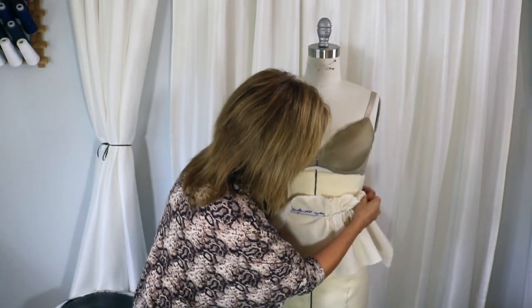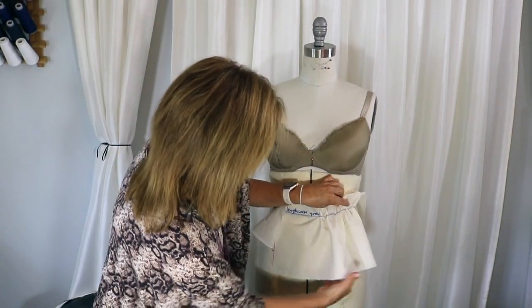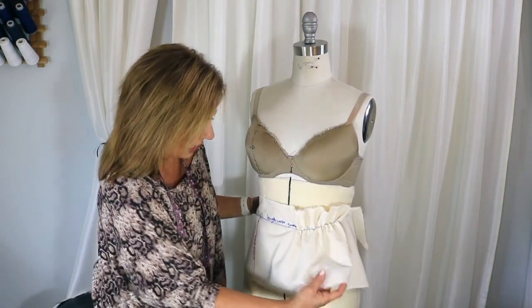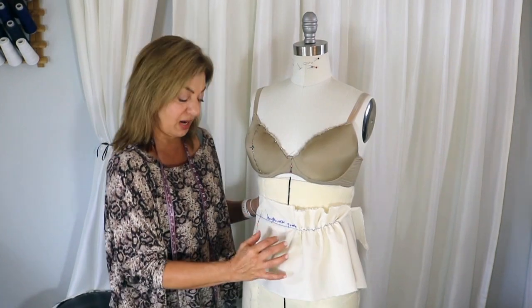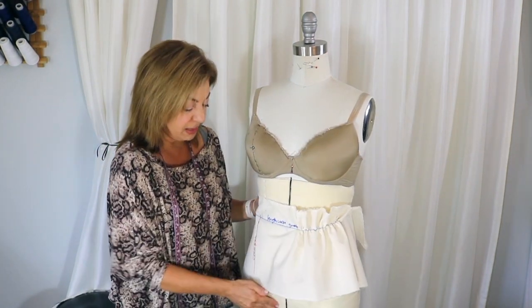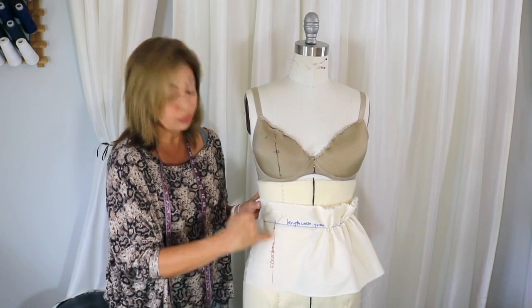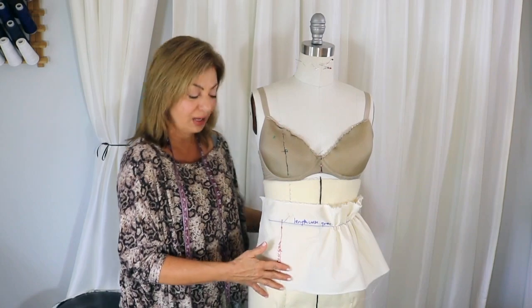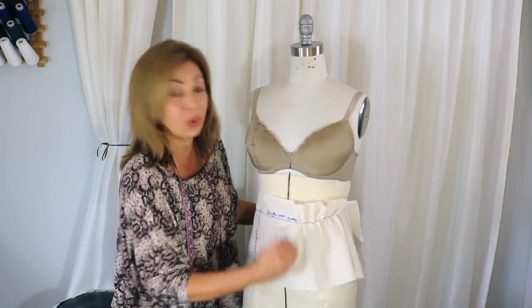I'm gathering it on the length part of the fabric. It is billowing quite a bit. And that's because I'm forcing the fabric to be ruffled on the cross grain, meaning I'm using the crosswise grain as my up and down grain line for my garment. That makes it perform even more.